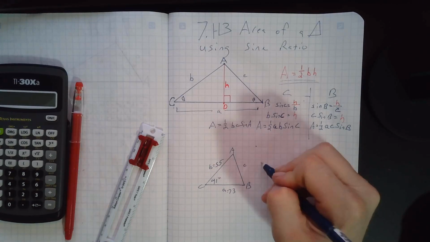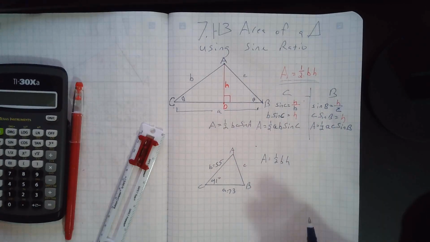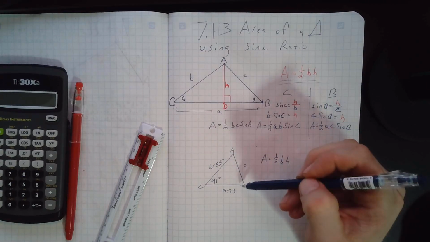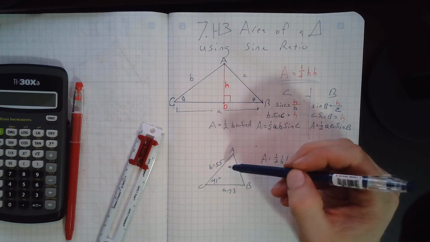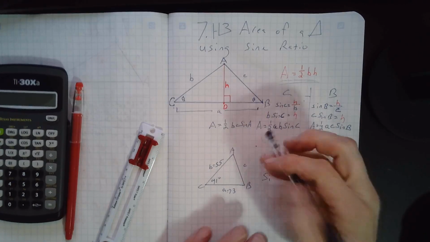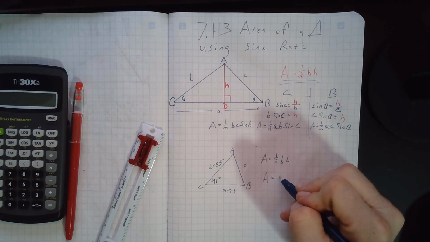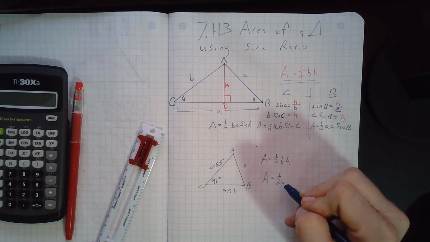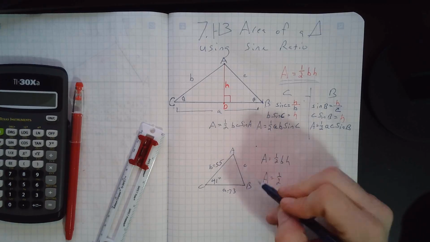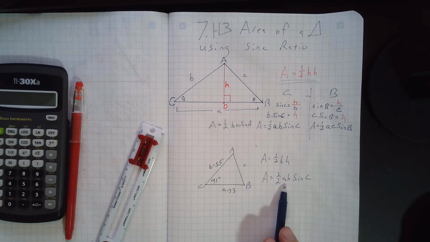Okay, so we know the area equals 1/2 the base times the height. All right, so now we figure out what it didn't give us. Right, so what didn't it give? It gave us A and B. Right, so we're going to be using the sine of C because that's the angle it gave us. So area is going to be equal to 1/2 AB times the sine of C. That's it, right?